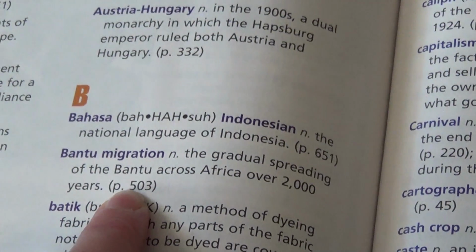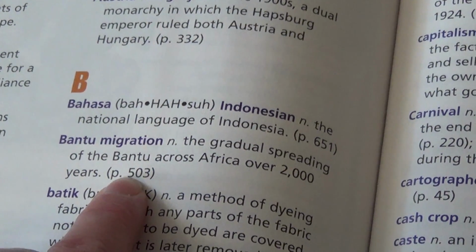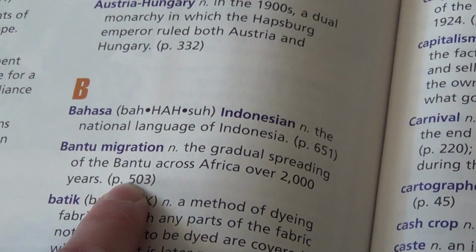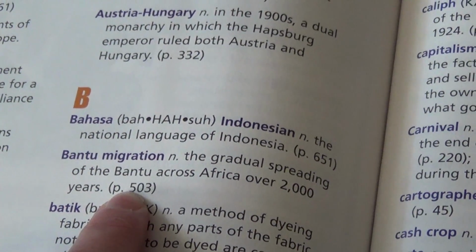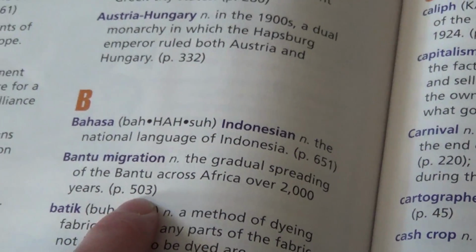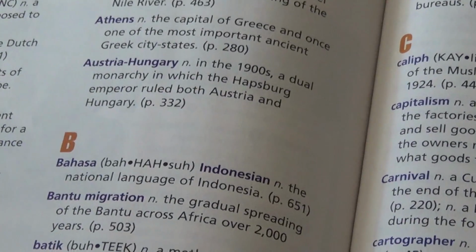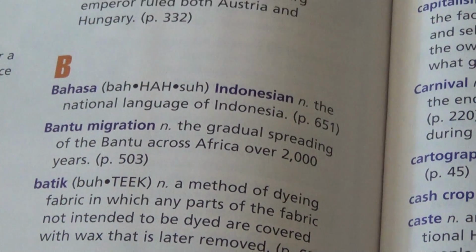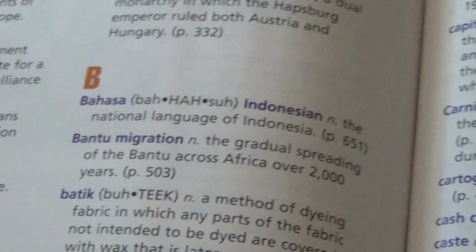And it's really handy. So if I'm looking at Bantu migration and I read this definition and I don't quite get it, and I don't really think that I can picture this in my head, then I can go to 503. By the way, if you don't know, I'm on R24, and I'm looking at Bantu migration. It says to go to page 503, and I can get more information.